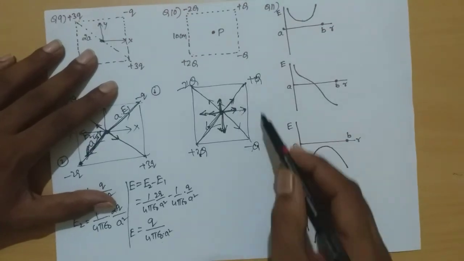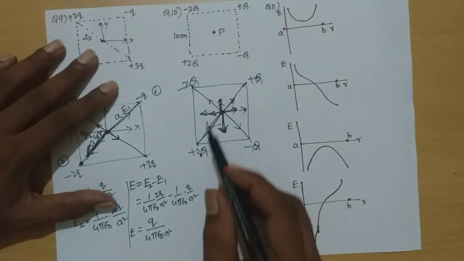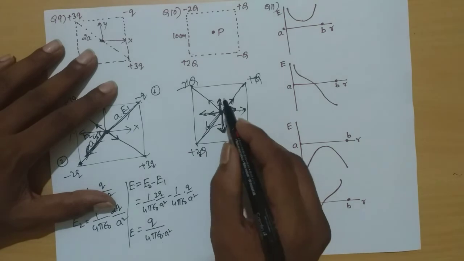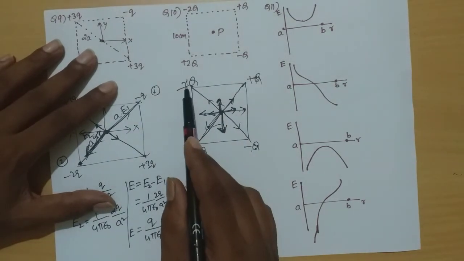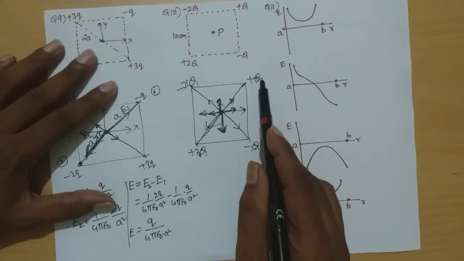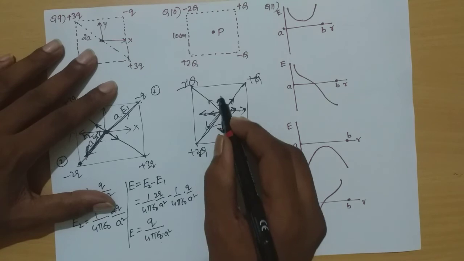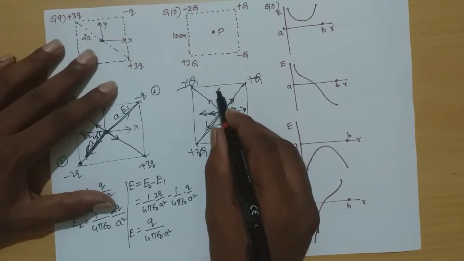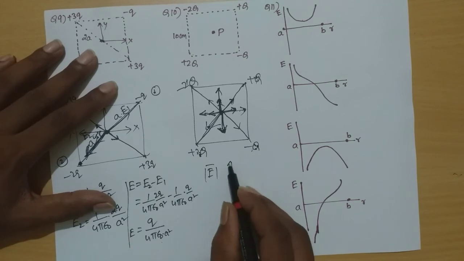So due to these q charges, the net electric field is upward, and due to these 2q charges, the net electric field is also upward. The magnitude of the 2q charges is more than the magnitude of these charges. So the net electric field is in the direction of the larger magnitude charges. So in this case, the electric field direction is upward.